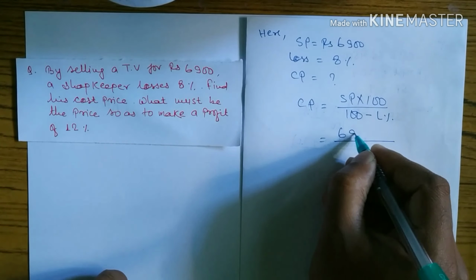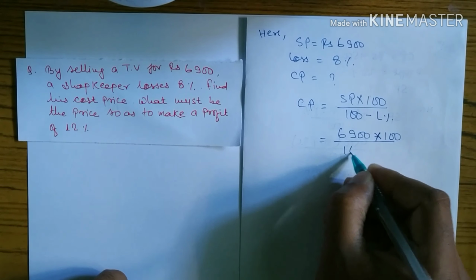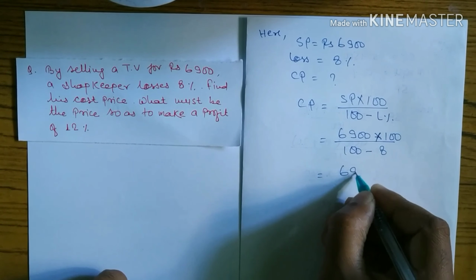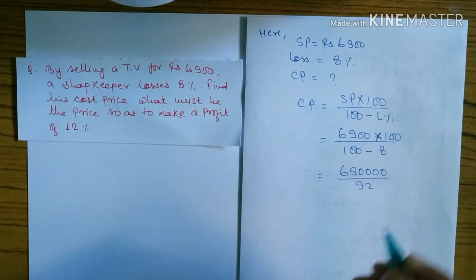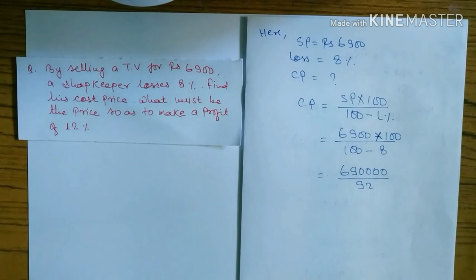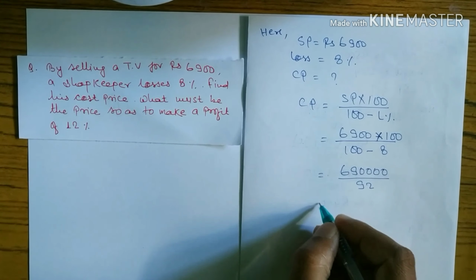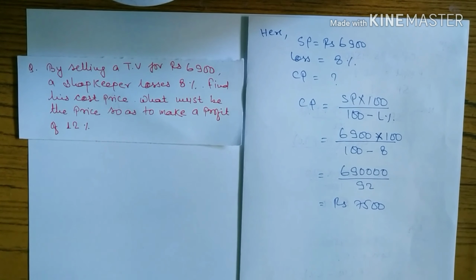SP is equal to 6,900 into 100 by 100 minus loss percent, which is 8. That is 690000 by 92. Now we have to divide this by 69. We get rupees 7,500. So the cost price of that TV set is equal to 7,500.